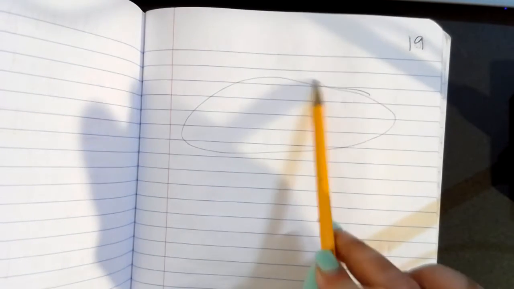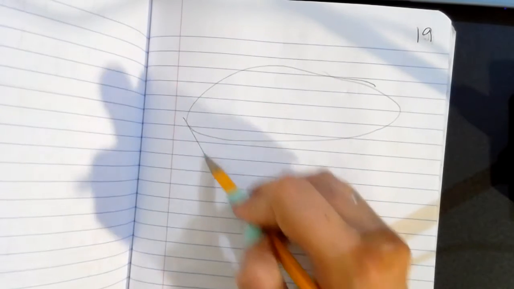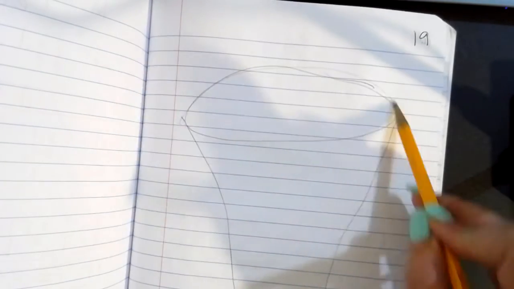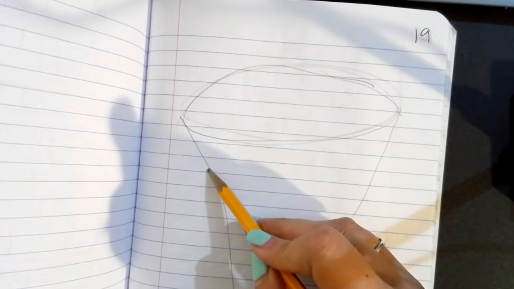All right. So I want you to draw me the best basketball net that you have. So kind of looks like a circle. I'm not an artist, okay? And then it's going to come down. Then I know that it crisscrosses.